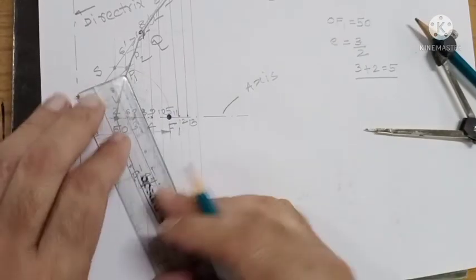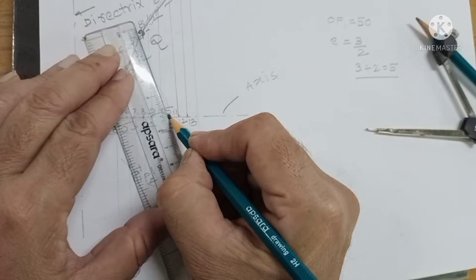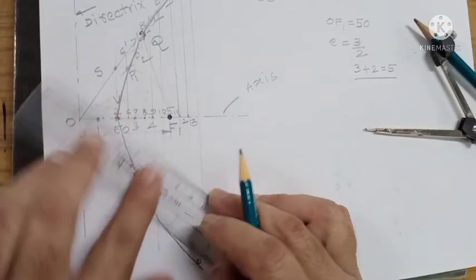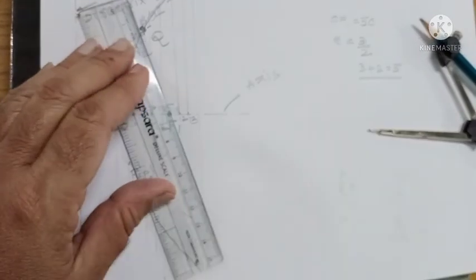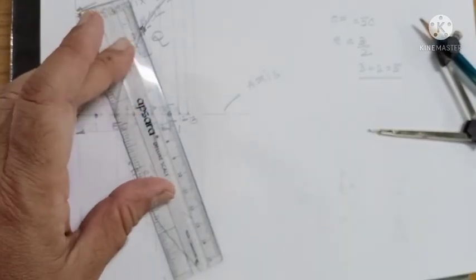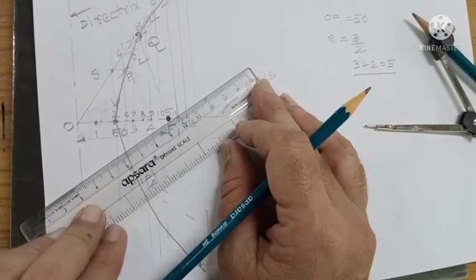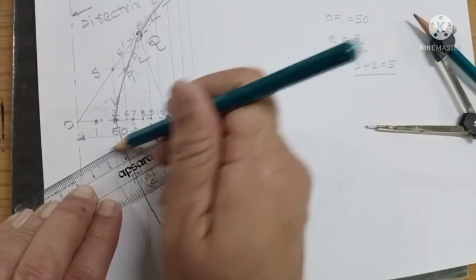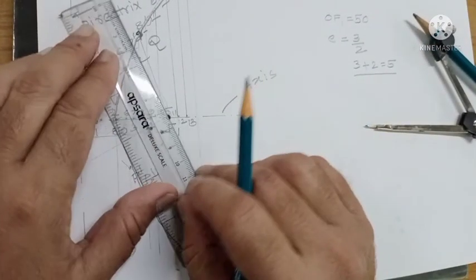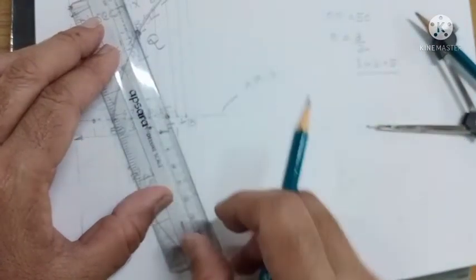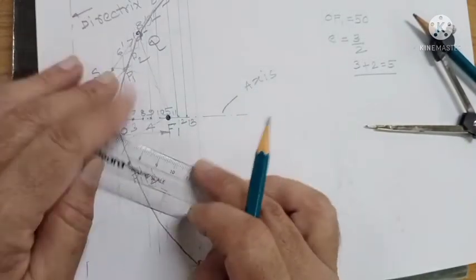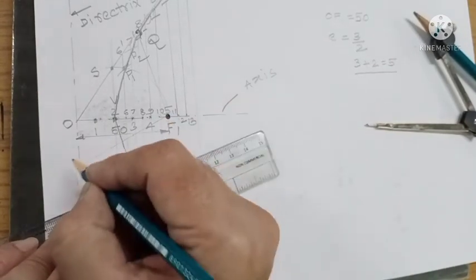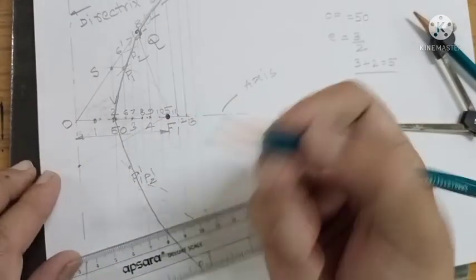Take the distance F1 to Q and join it with a very light pencil. Then draw the perpendicular for this. You keep your mini drafter scale like this and make it tight, and use another scale to draw the perpendicular to meet the directrix. It is the perpendicular line for this line. Please remember, use the mini drafter only. Otherwise you are not getting the perpendicular properly. So this point I can give any name, some U.